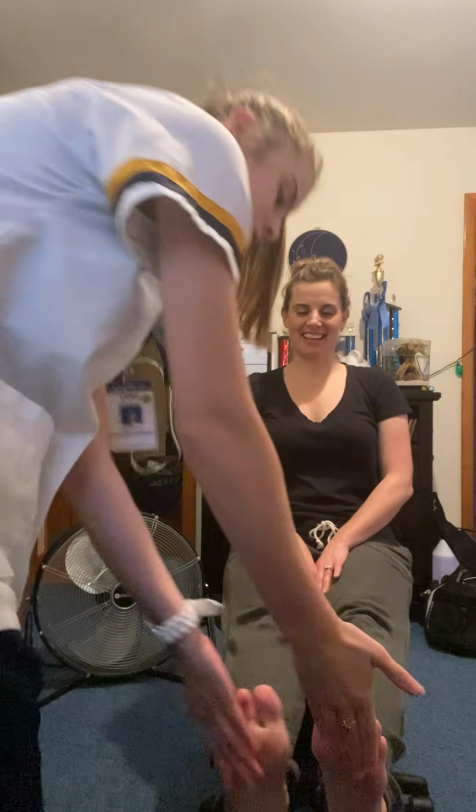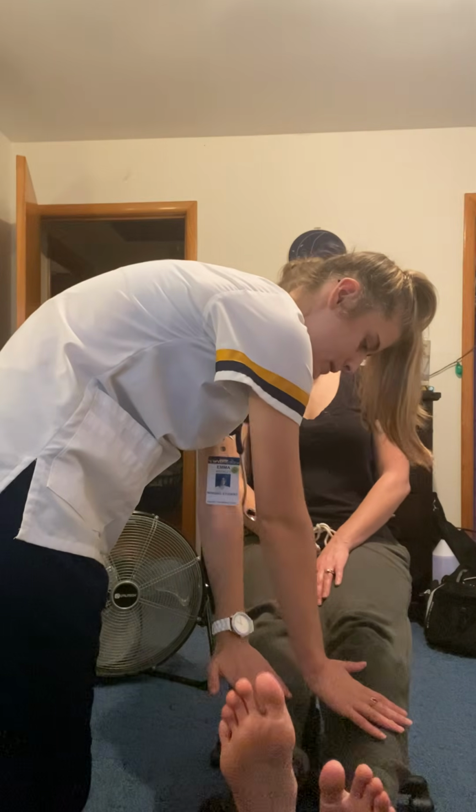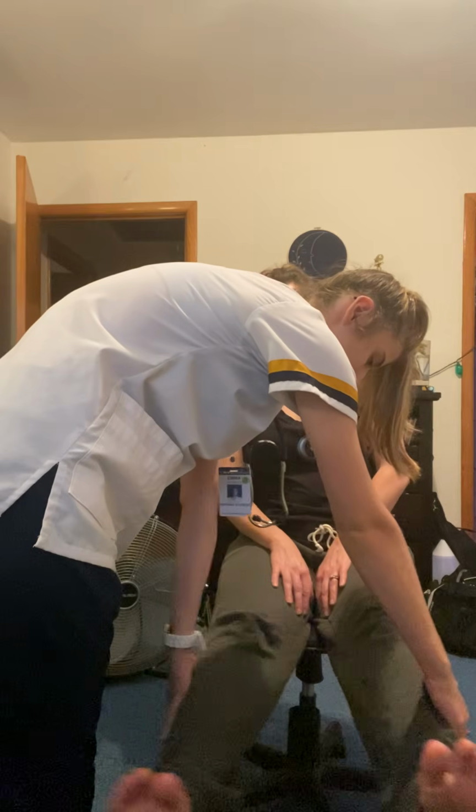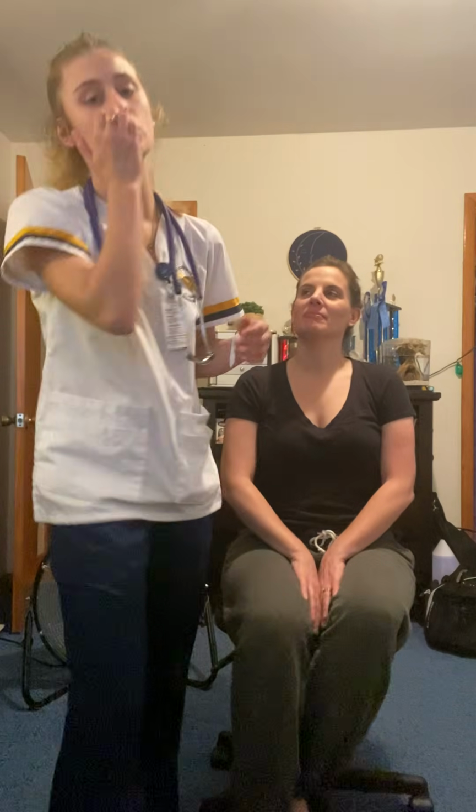Okay, then I'm gonna have you push. Okay. And then pull back. Okay. Now I want you to lift up on that. Lift out to the sides. Okay, good. She has full range of motion in her lower extremities as well, so everything's good.